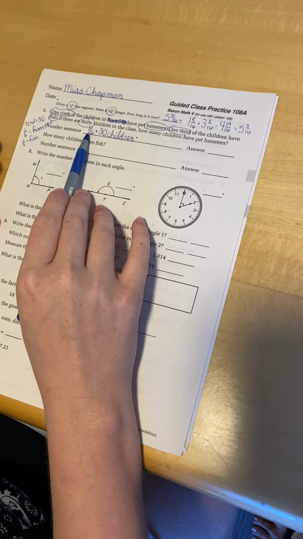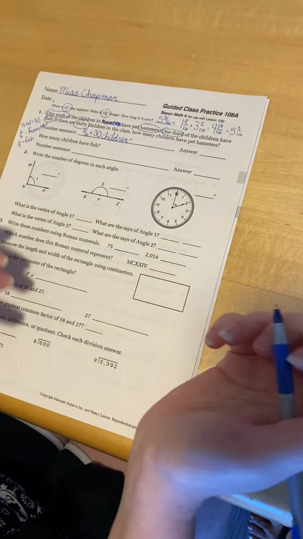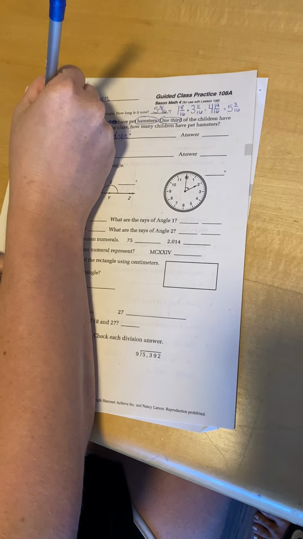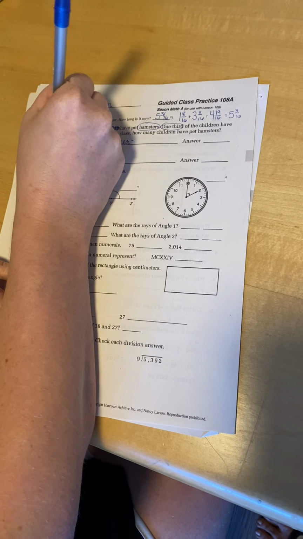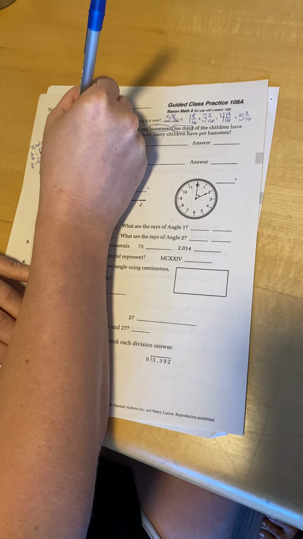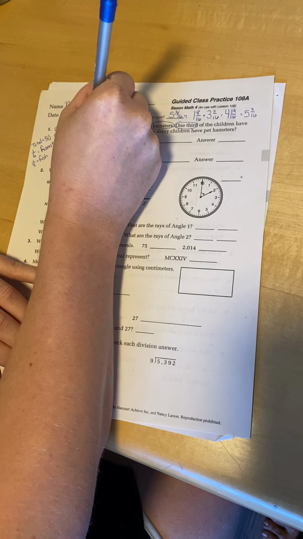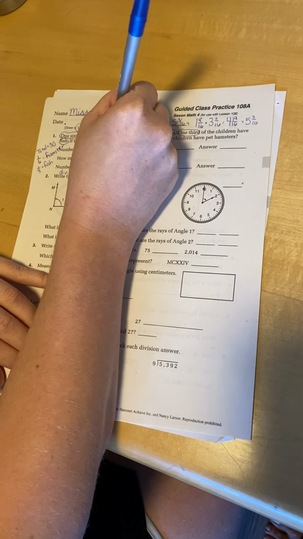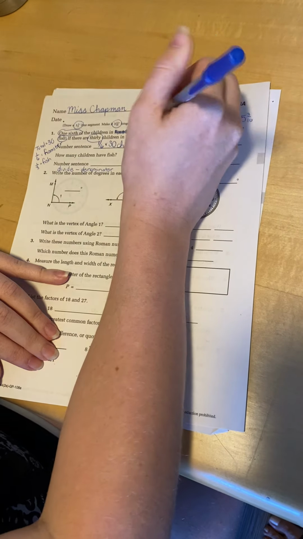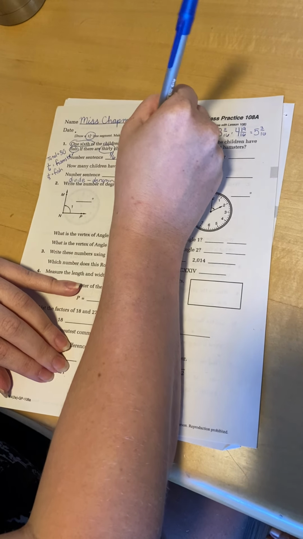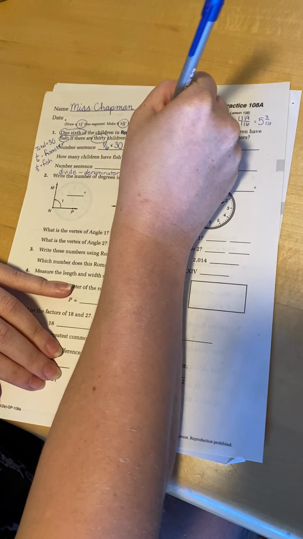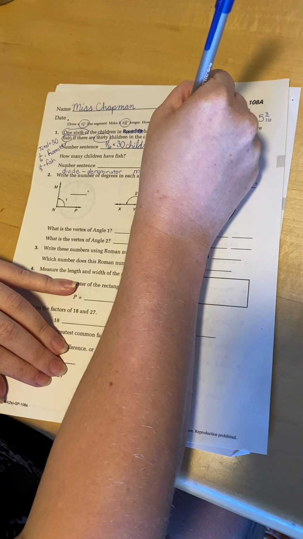Once again, that's divide by the denominator times by the numerator. Let's write that out. Divide by the denominator and multiply by the numerator.